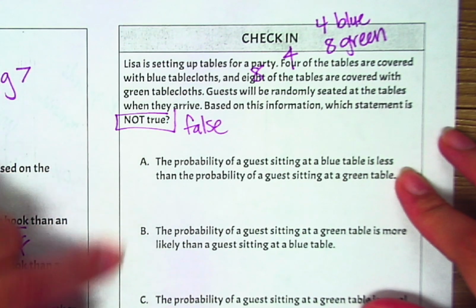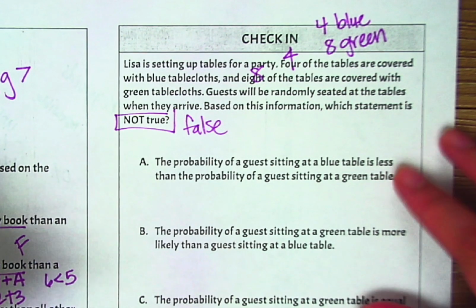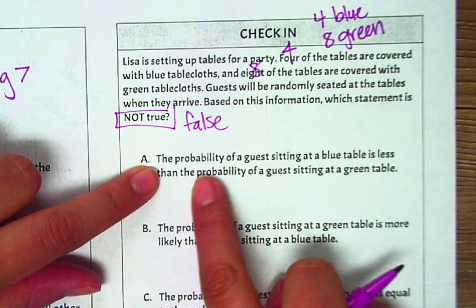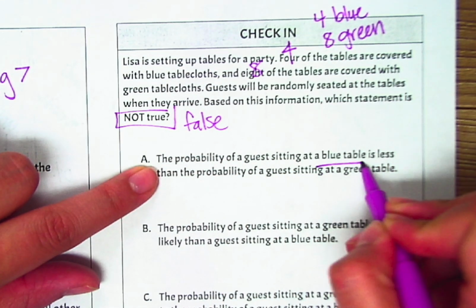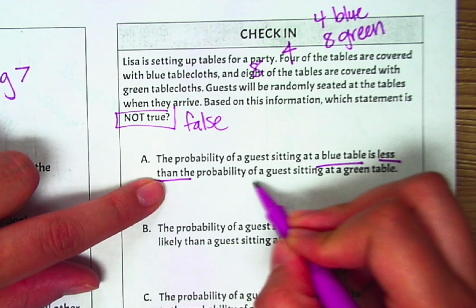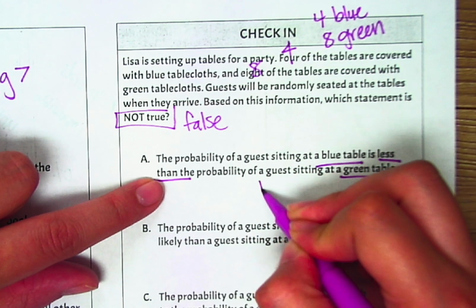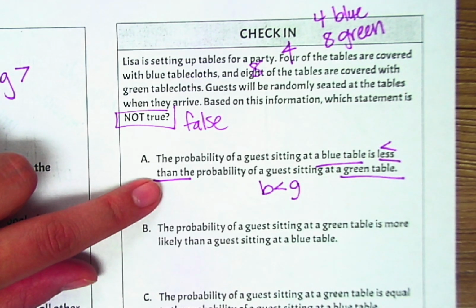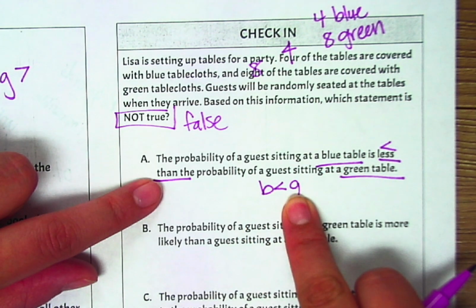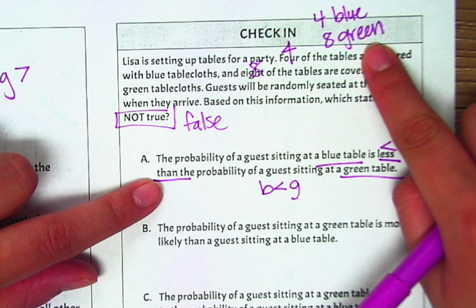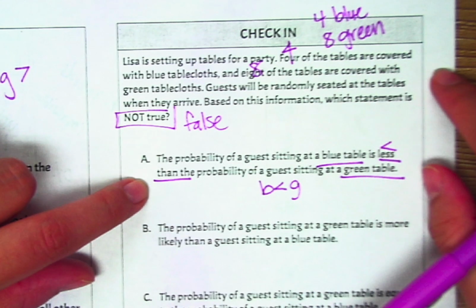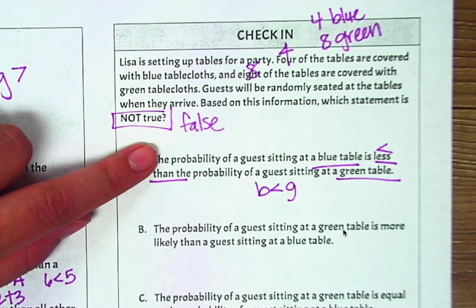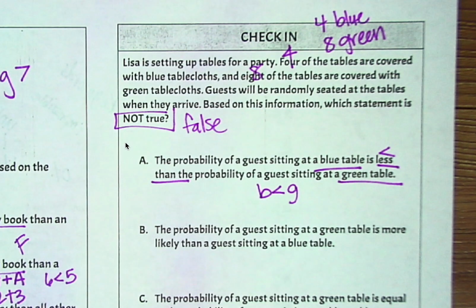So when you do this, I want to see where you write out your statement and then where you plug in your numbers. Okay. For example, it says the probability of a guest sitting at a blue table is less than the probability of sitting at a green table. So it's going to be blue is less than green, right? I want to see you write your statement. Then you're going to plug in your numbers. And you're going to tell me, is it true or false? Remember, we're looking for the one that's false, okay? When you are finished, raise your hand so I can come by and check it.